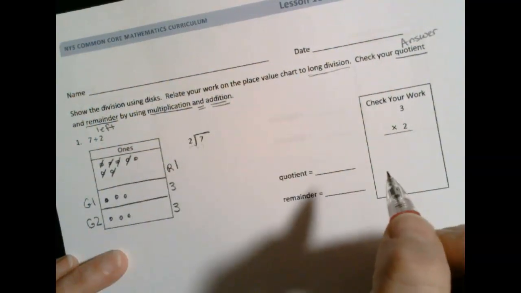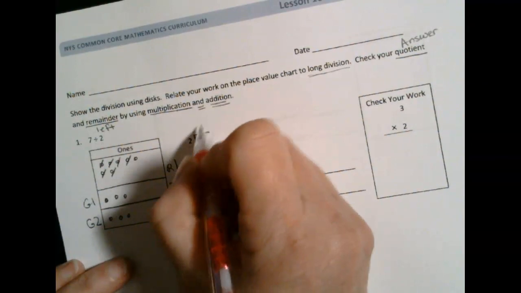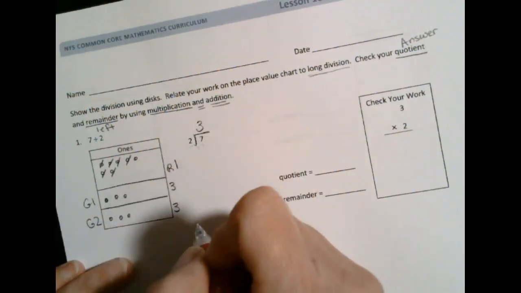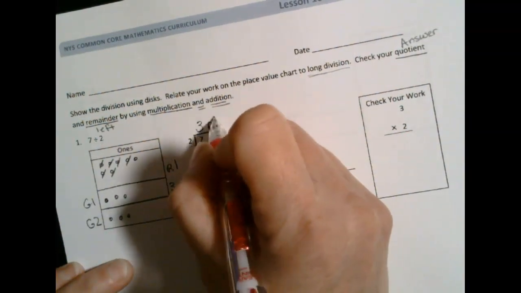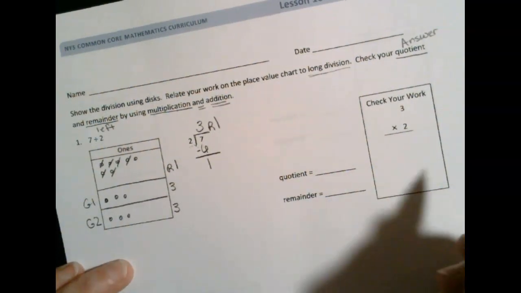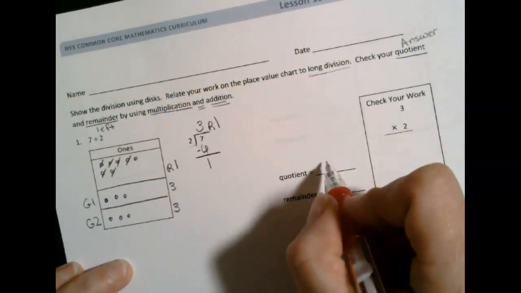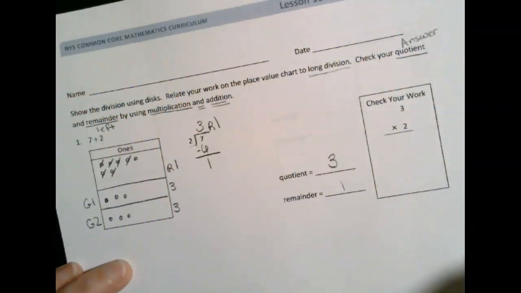Now let's look at what that looks like in my standard algorithm here. So I know that 2 times 3 is going to get me close to 7. 2 times 3 is going to equal 6. So I've used 6 out of my 7. When I subtract, I'm going to have 1 left over. So I'm going to have 3 with the remainder of 1. Same thing that we have over here in our place value chart. So over here, I'm going to write my quotient, which is my answer of 3, and I have a remainder of 1.